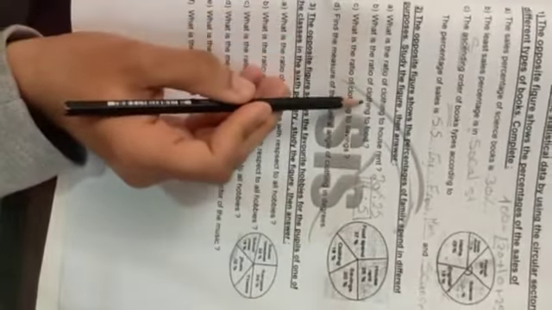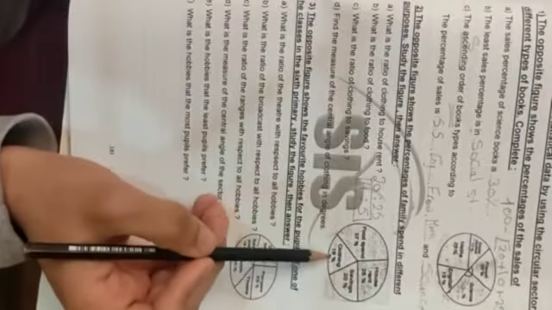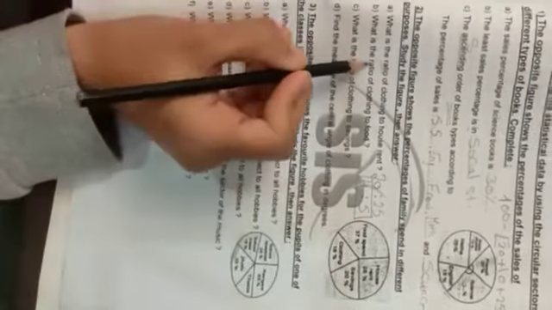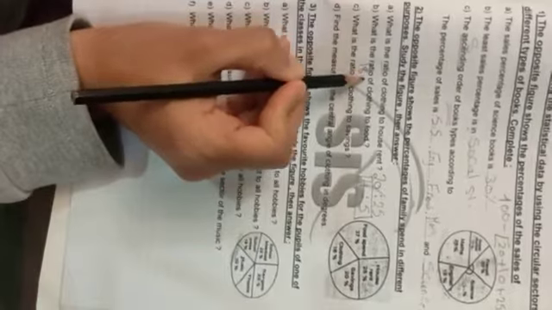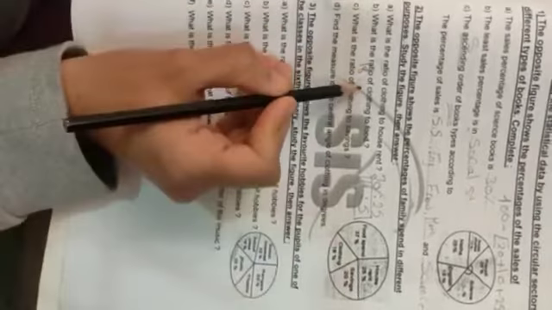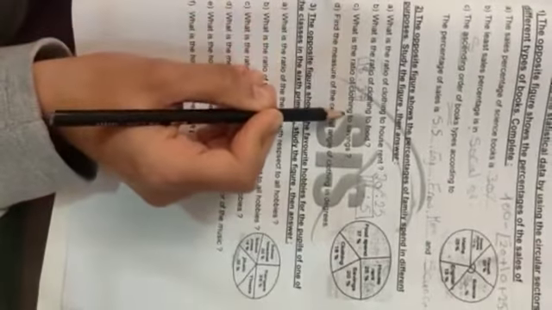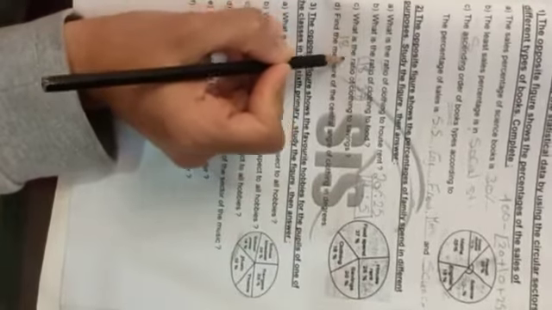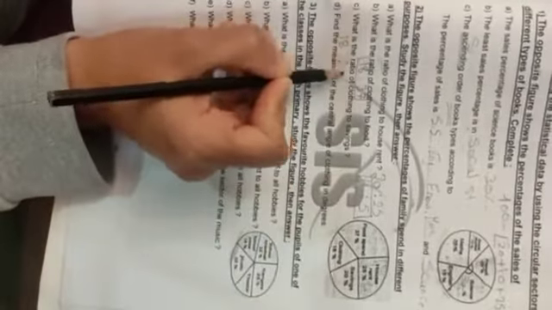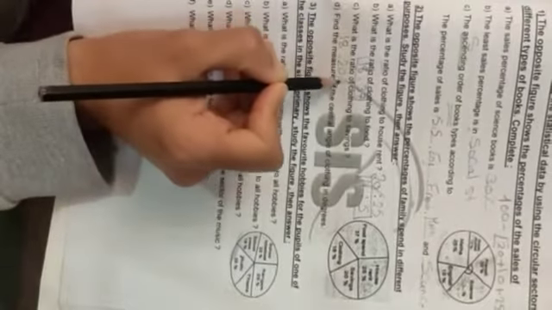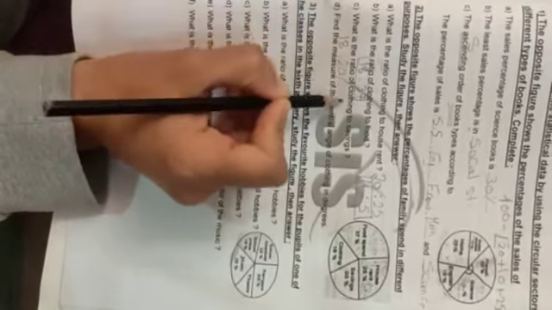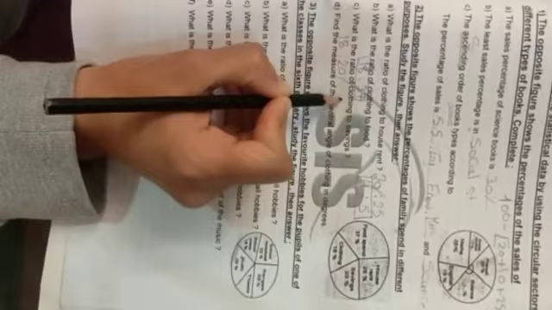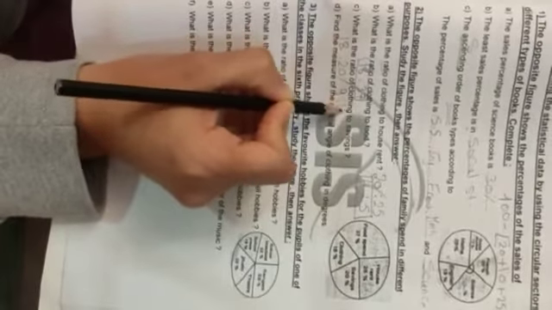What is the ratio of clothing to food? Clothing is 18 and the food is 37%. And this is the simplest form. What is the ratio of clothing to saving? Clothing is 18% and saving is 20%. Is this the simplest form? No, I can simplify it by 2, or you can do it on your calculators. It will be 9 to 10.